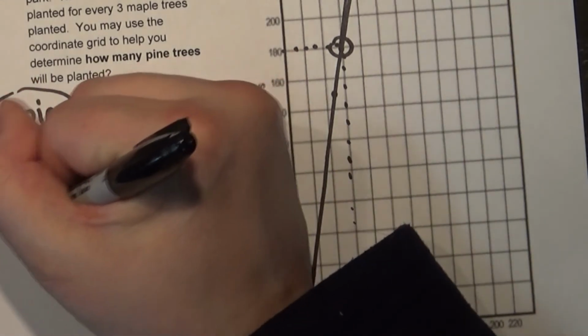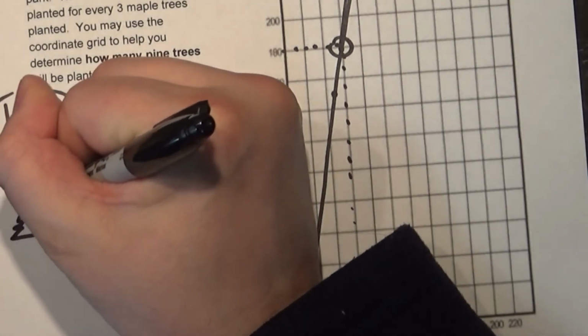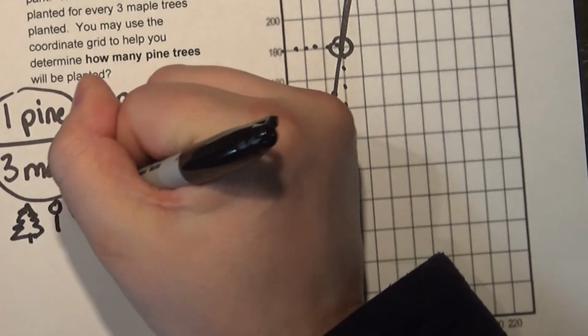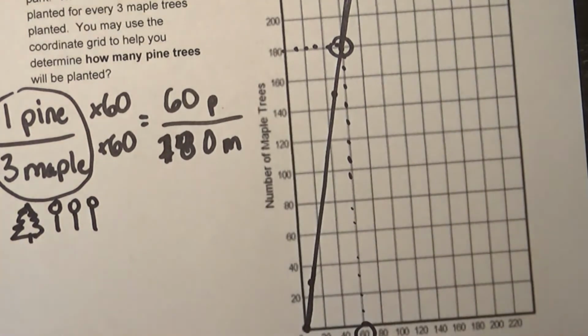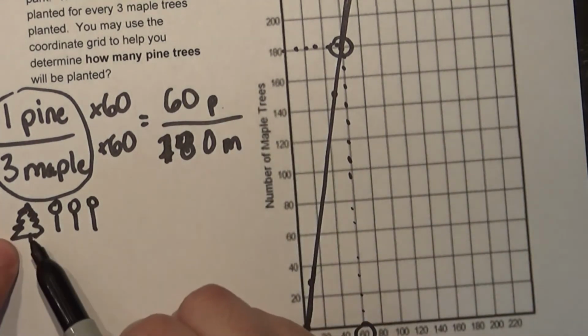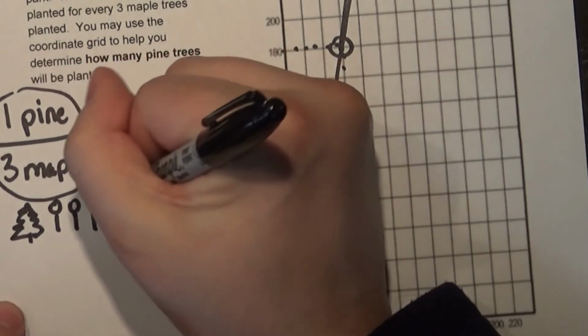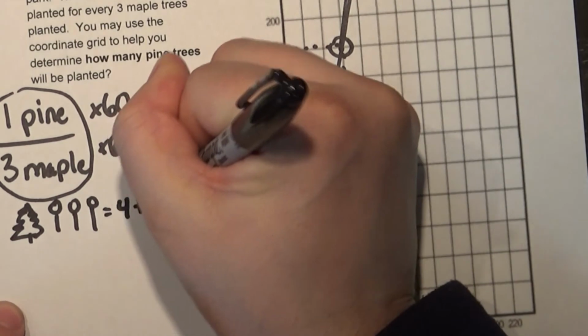So I like to do some drawings here just to make sure it's super clear. So that's my pine tree, right? And that's a maple tree, and a maple tree, or 3 lollipops, depending on how you want to look at them. So if I have 1 pine and 3 maple, that means I have 4 trees total, right? This is going to be 4 total trees.